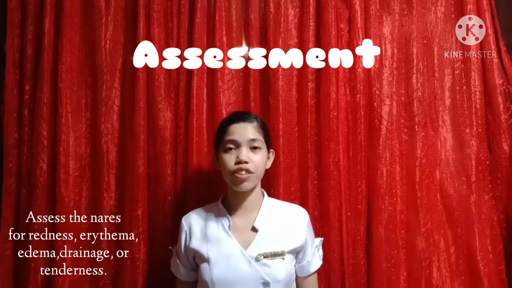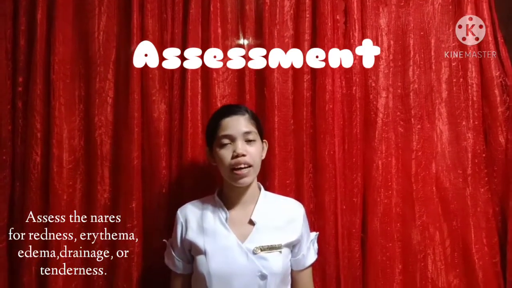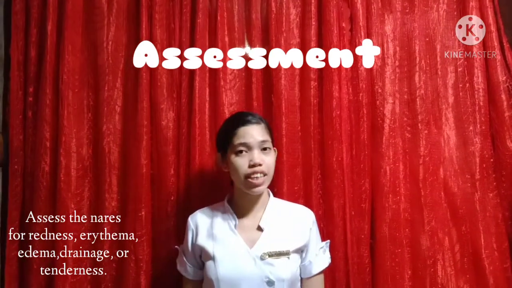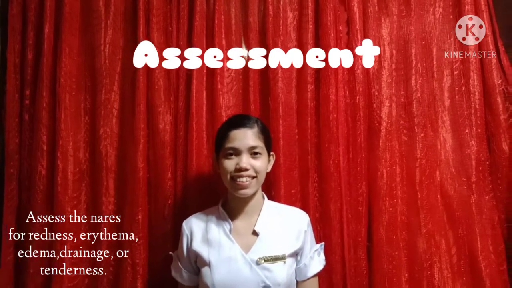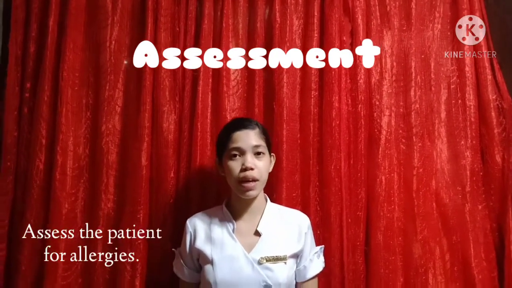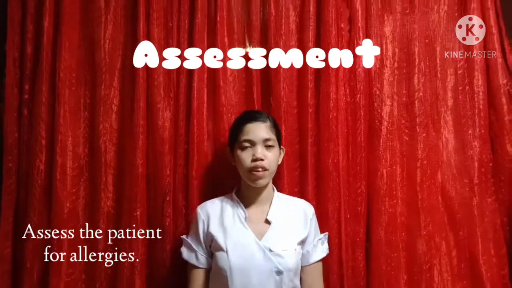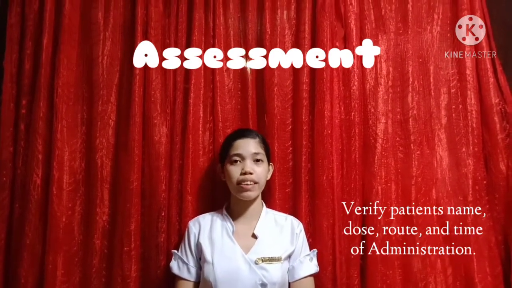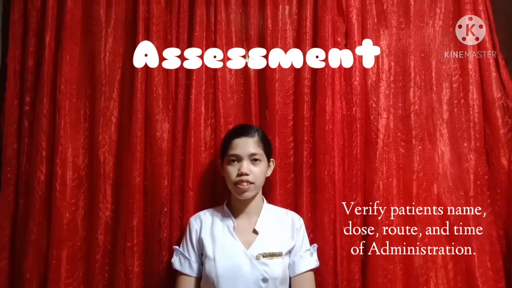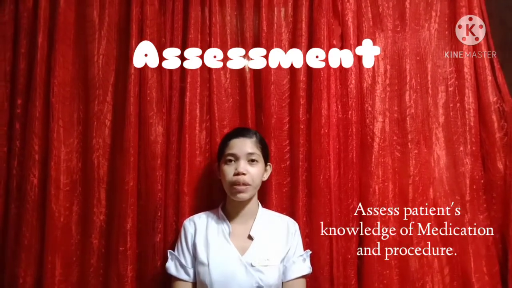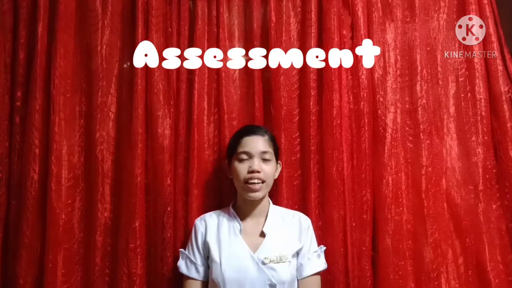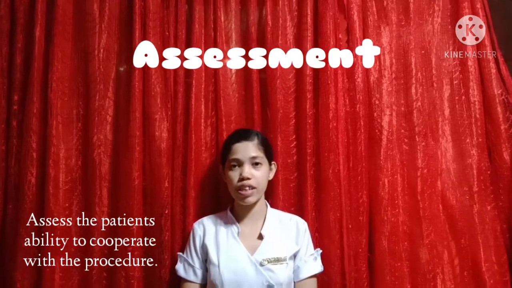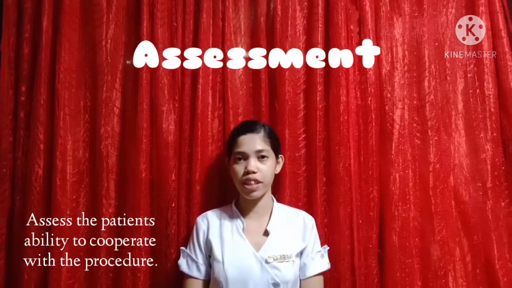Assess the nares for redness, erythema, edema, drainage, or tenderness. Second is to assess the patient for allergies. Verify the patient's name, dose, route, and time of administration. Assess the patient's knowledge of medication and procedure. Lastly is to assess the patient's ability to cooperate with the procedure.